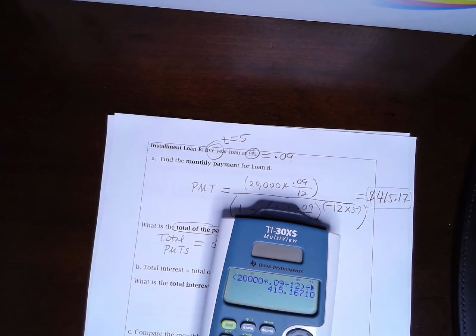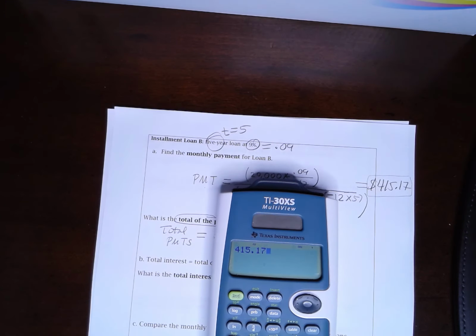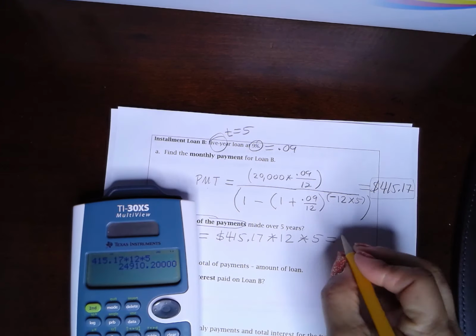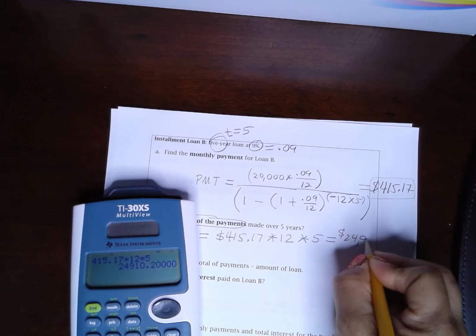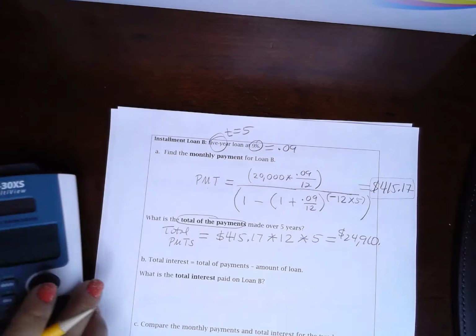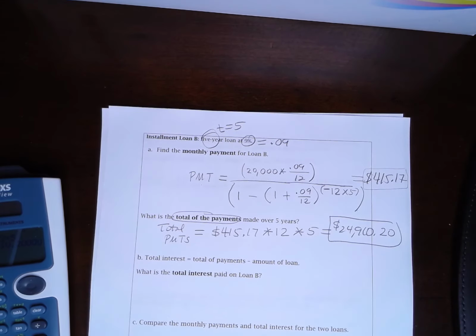So I'm going to take that amount that I have here. Let me clear that because we might be off if I use the same one this time. So $415.17 multiplied by 12 multiplied by 5 years. So you end up paying $24,910.20. So this is how many payments you made.